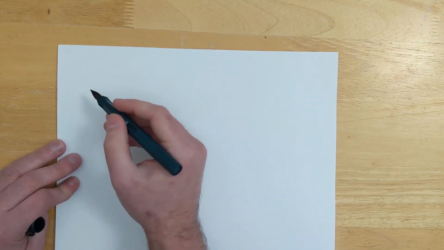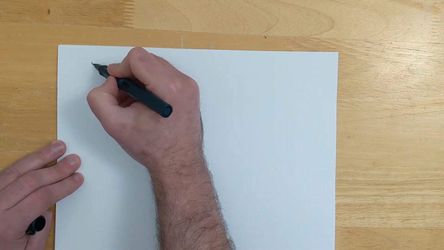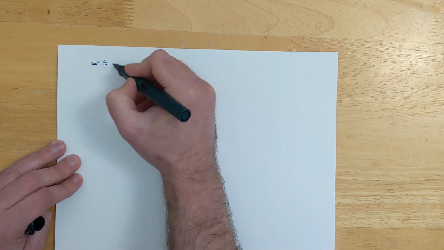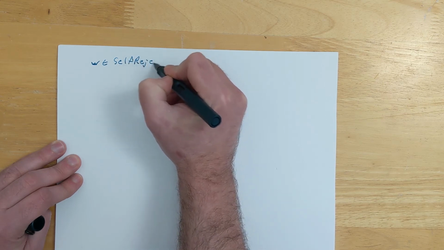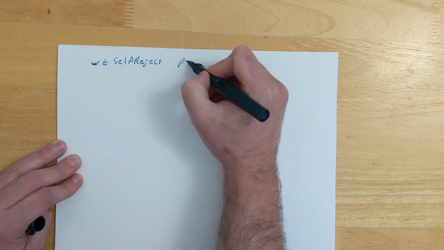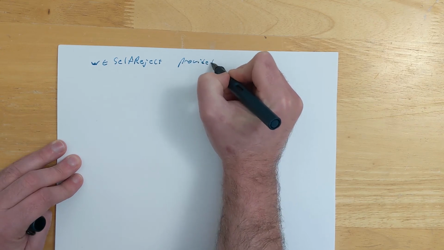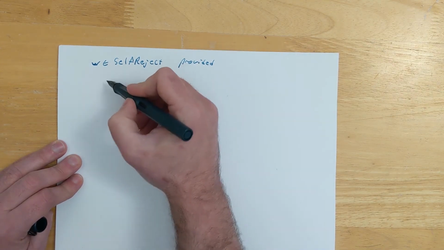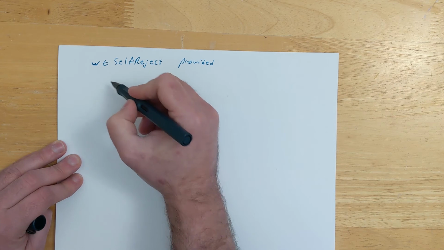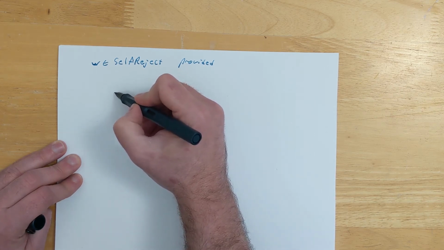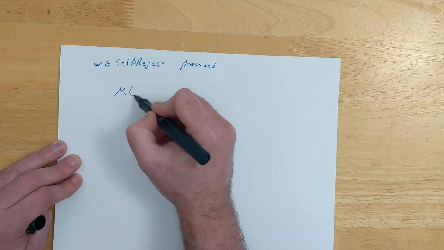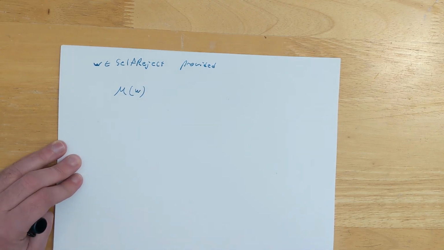So the definition of self-reject says that W is going to belong to the language self-reject, provided that if I were to take the machine which W represents, so what I want to do is apply the fancy M to W, so now that gives me the machine which W represents.